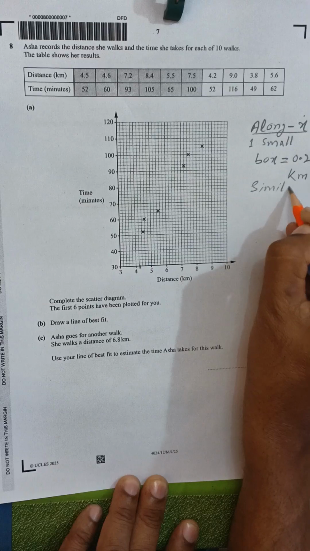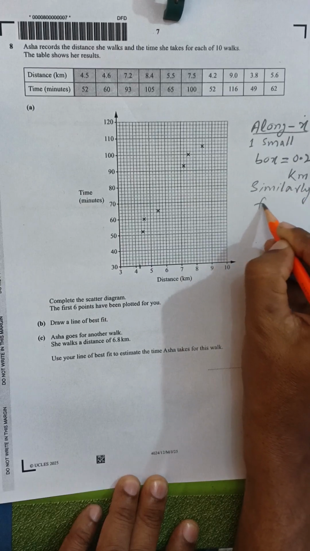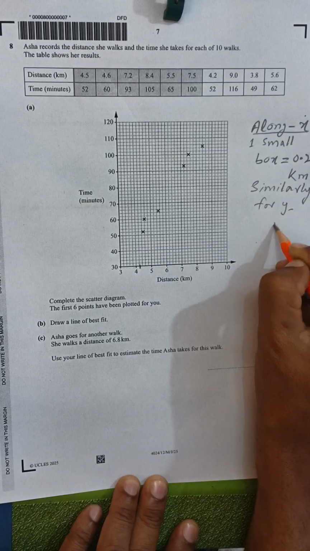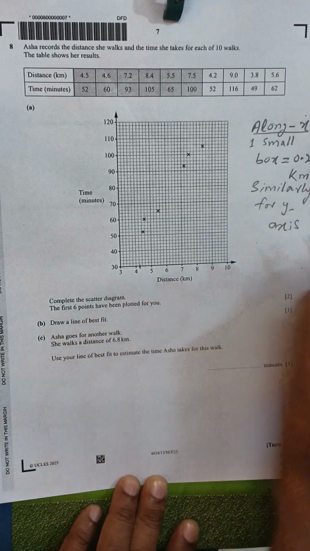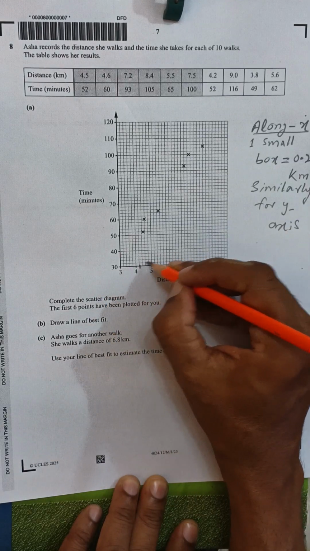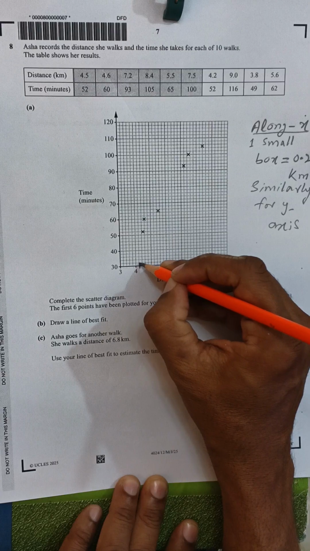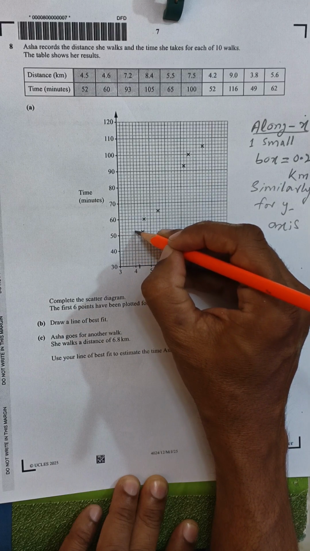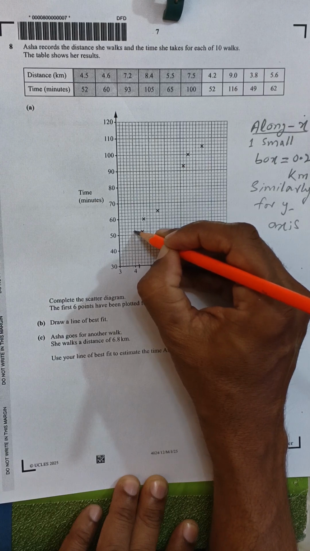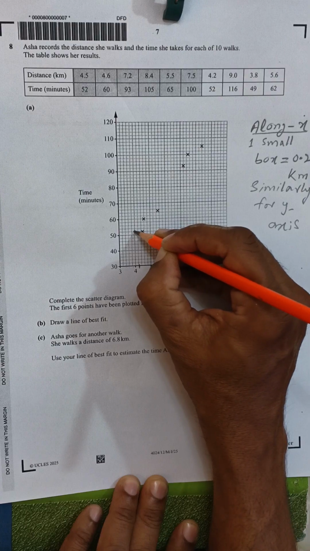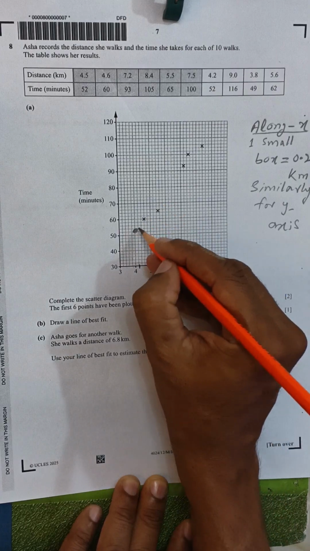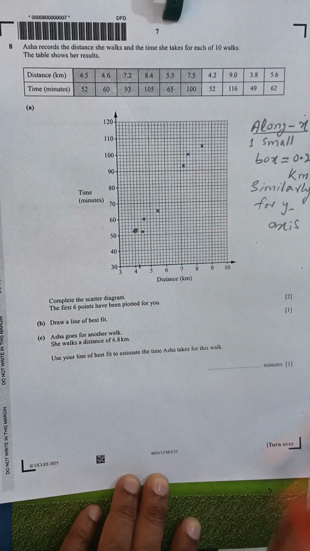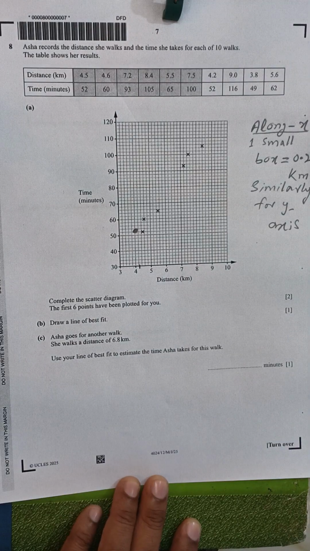Similarly for the y-axis. So what about this one? 4.8 is 52, so at 4.8 I mark this point here, right? So this is another point, this value.